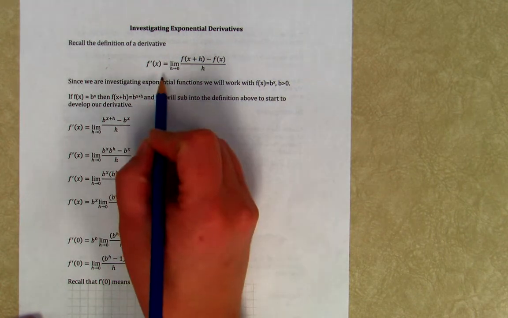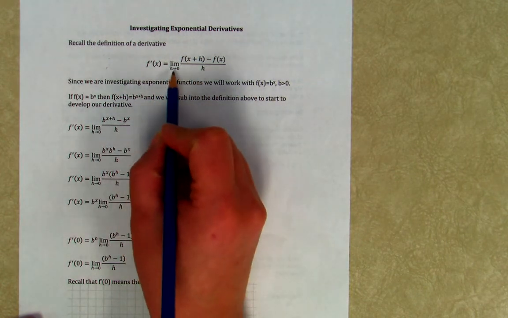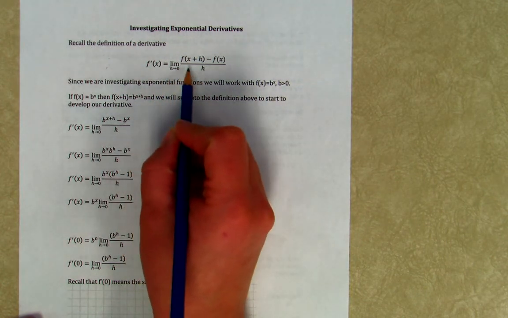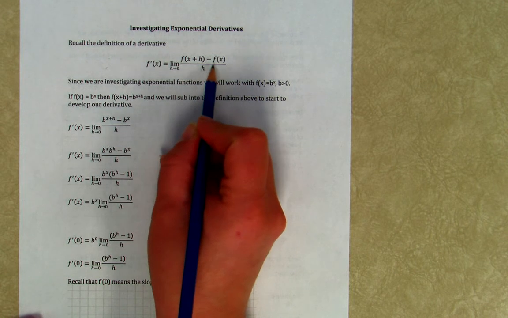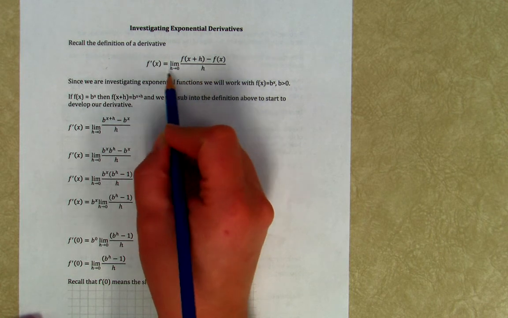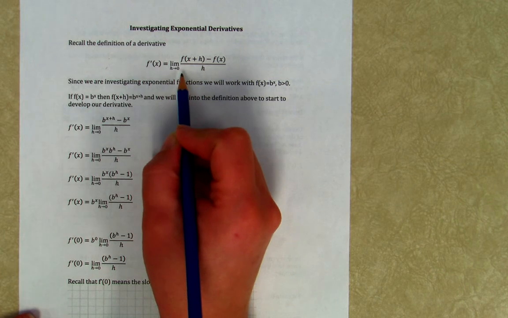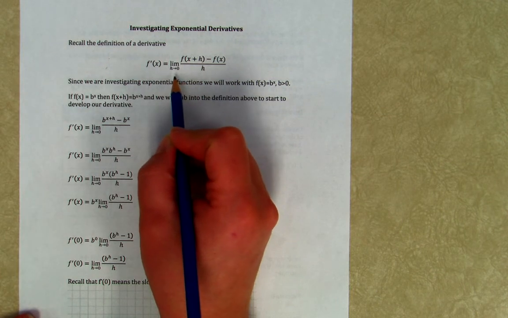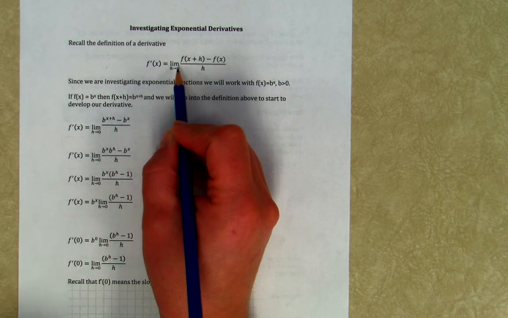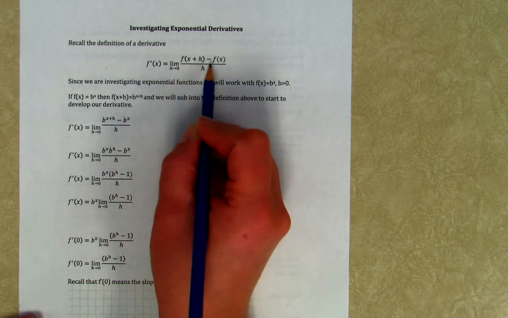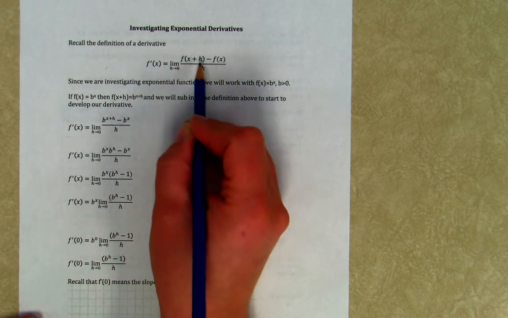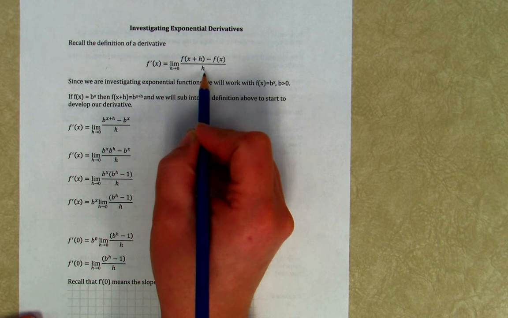So we're going to go back to our definition of the derivative, which is the limit as h approaches 0, f at x plus h minus f at x over h. Remember, h approaches 0 because h is the distance between the 2 points, one point being a secant, one point being a tangent. So as the distance between the 2 points approaches 0, we go from secant to a tangent, and this is our slope. The top is the rise, and the bottom is the run.